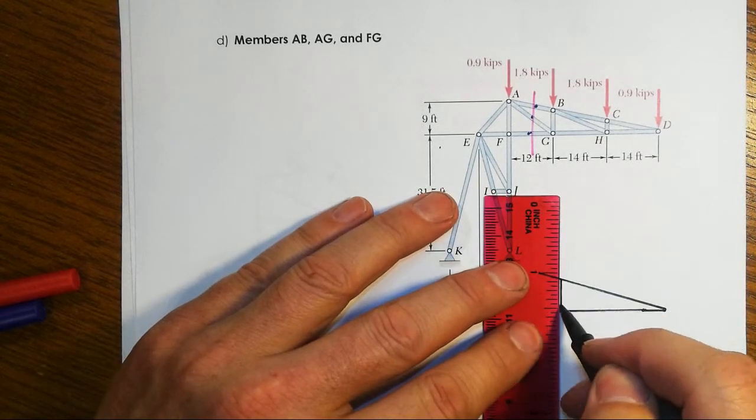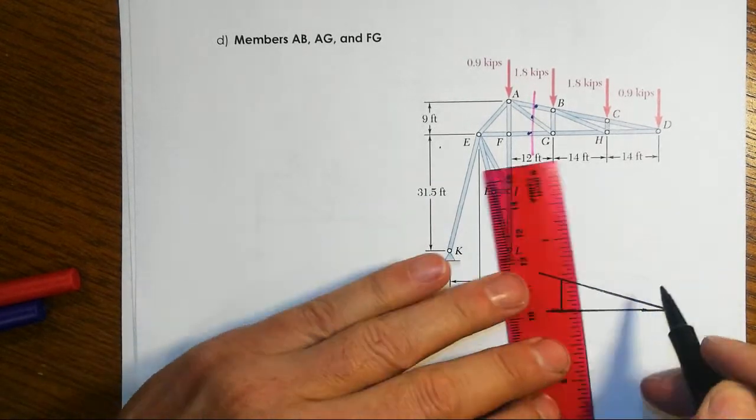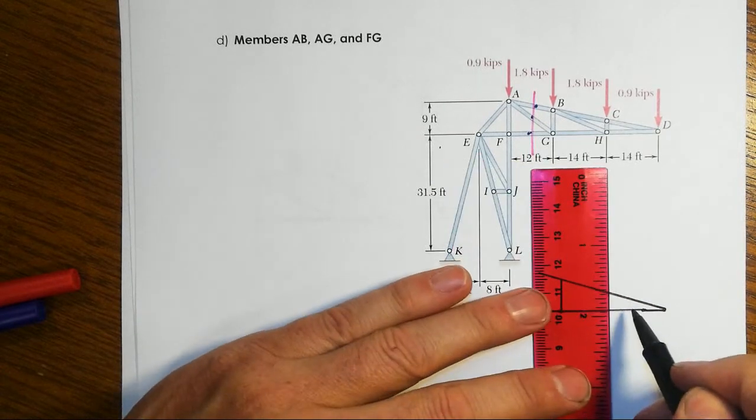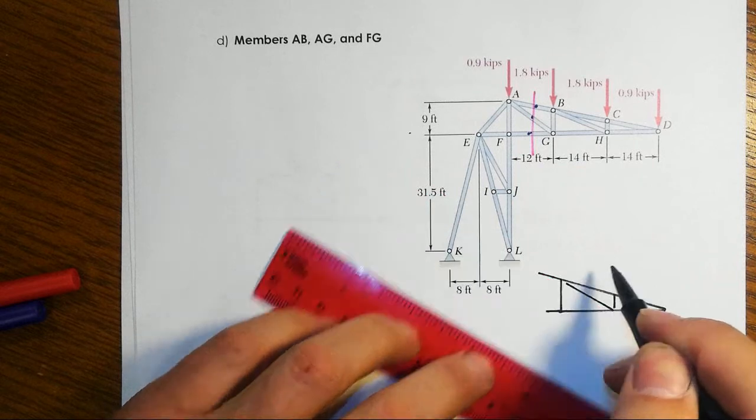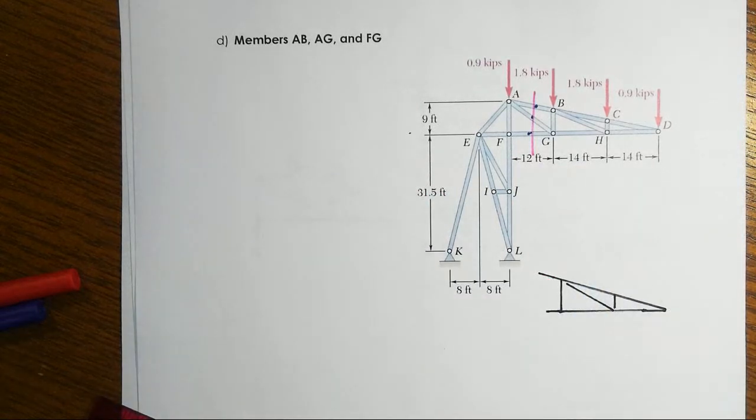Don't really need to show all of the other interior members. I like to show them. A lot of people would put a little squiggly line through here. It just doesn't look like a truss to me if I don't go put all these things in there. So that's why I like to do it.